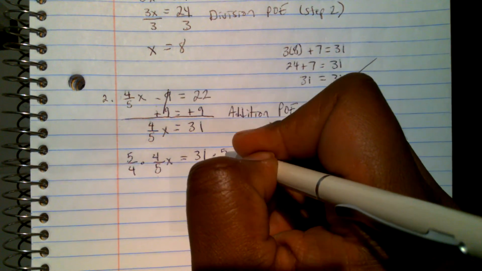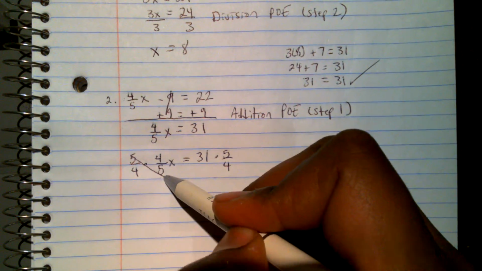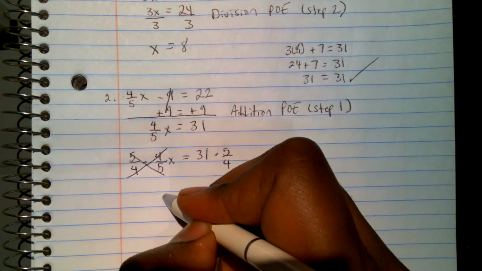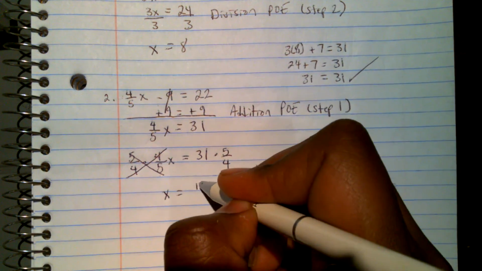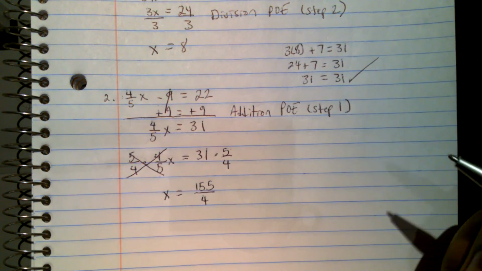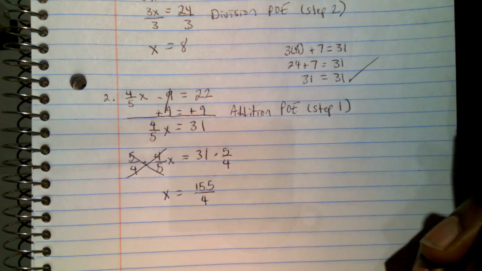Then I'm going to do 5 over 4. So since I see the 5s diagonally, I'm going to cross them out. Since I see the 4s diagonally, I'm going to cross them out. So I have x is equal to 155 over 4 because 31 times 5 is 155, and I had the 4 on the bottom.